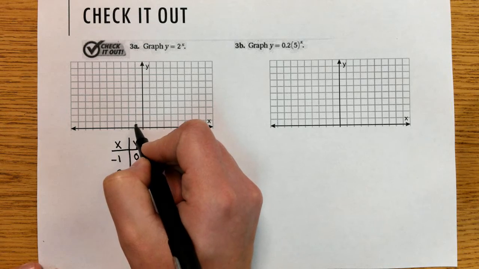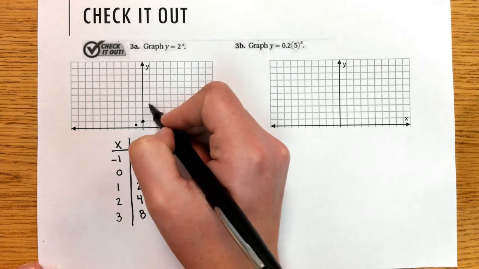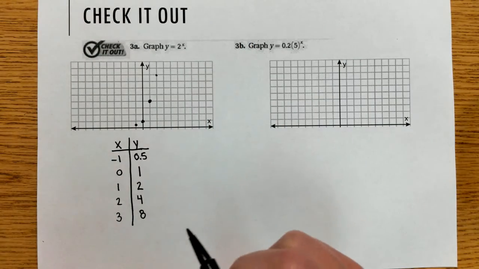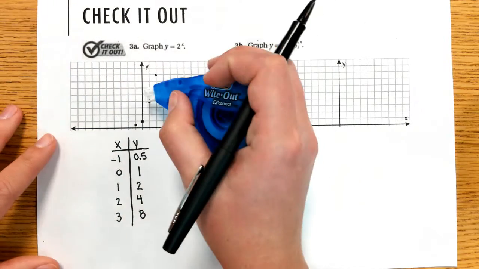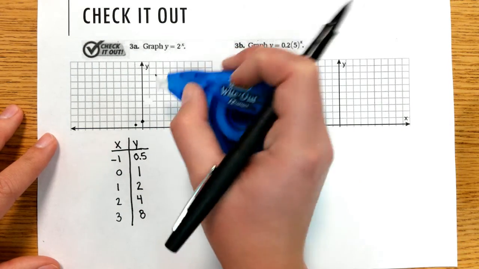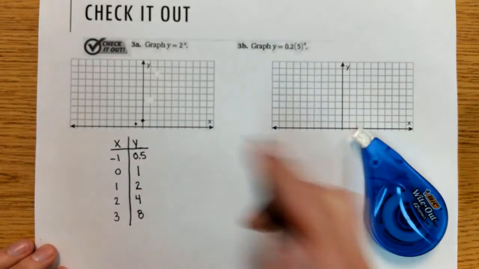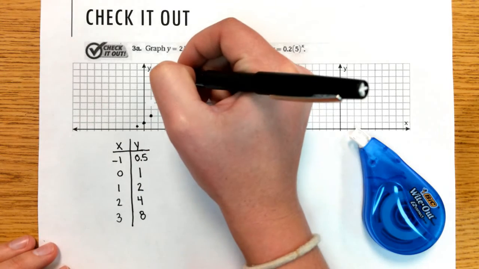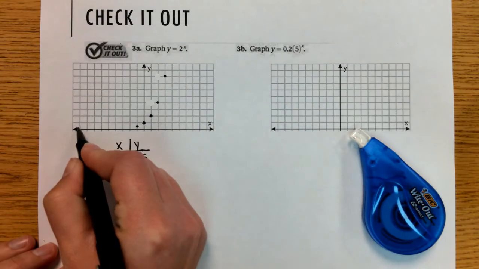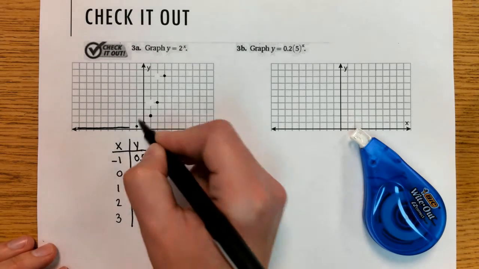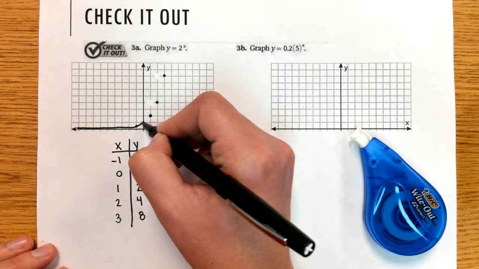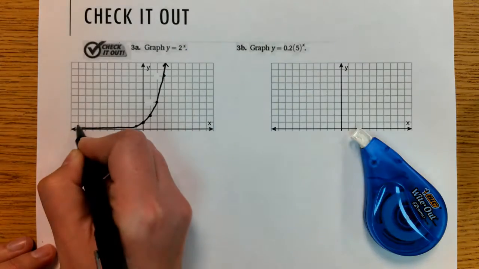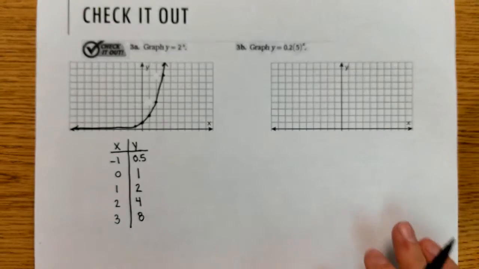So -1, 0.5, 0, 1, 2, 4, and then 3. Oops, sorry. I messed that up. I apologize. Let me go back and fix this. So this is going to be 1, 2, and then 2, 4, and 3, 8 is here. So it's going to get really, really close to my x-axis as you go to the left, and then it's going to start increasing as we go towards the right. So that is what our function would look like for A.